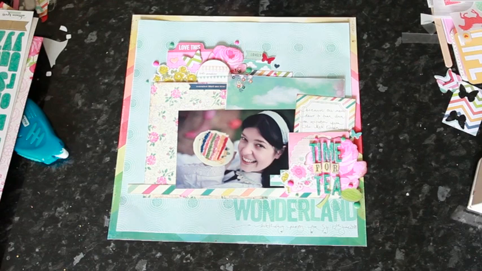Now, your challenge this week is to create a title page for any album that you would like. Do have a look, if you've already made pages for that album, at what you've already made and see if there's anything you want to use to mix with the inspiration from the particular photo or photos that you might use on the first page, and see if you can pull the two design elements together and create something that gives you a little bit of continuity from the beginning.